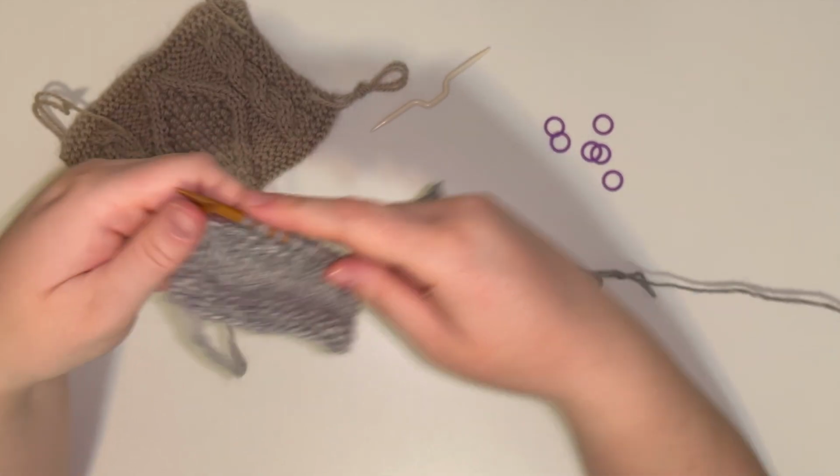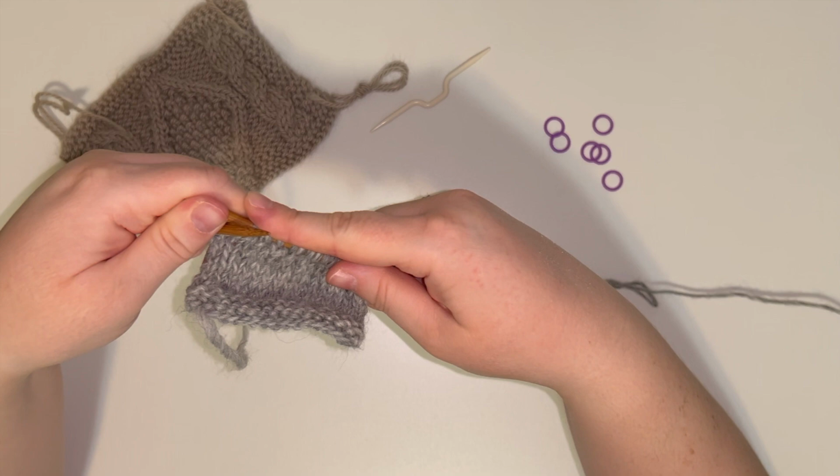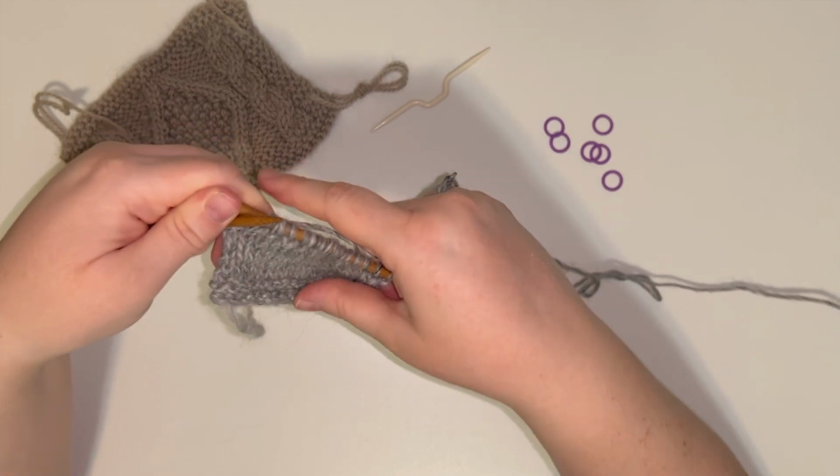All right, that's it. Now you know how to slip one knitwise, slip one purlwise, and slip one with yarn in front.